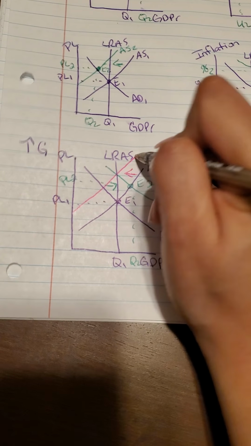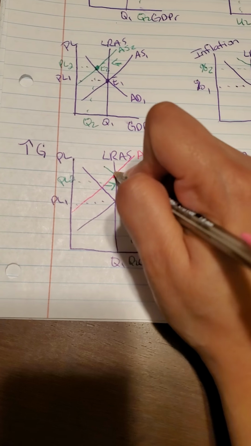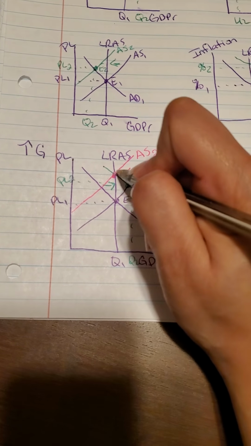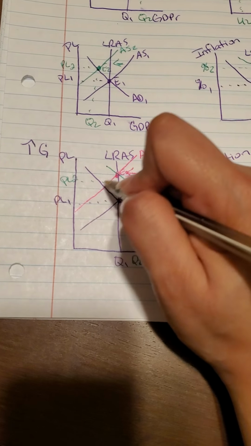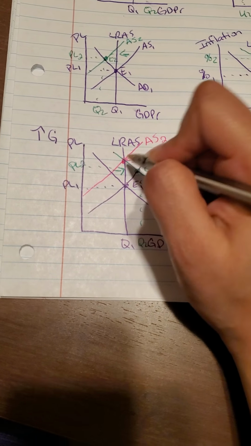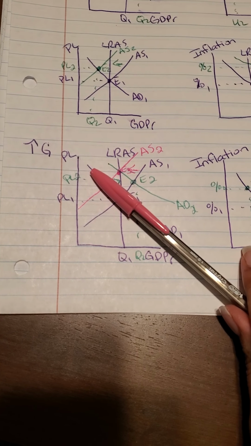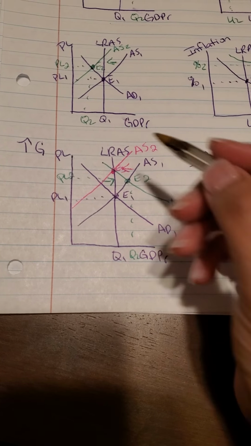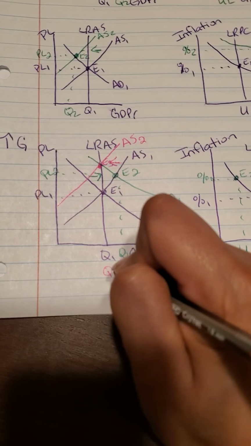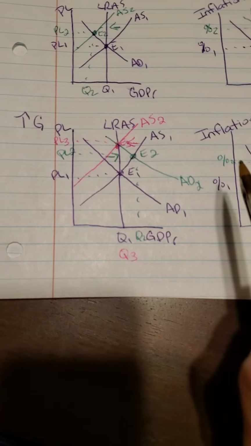So we draw our new curve, AS2. Again, our equilibrium is wherever our aggregate demand and our short run aggregate supply curve intersect. Don't get confused by this one, because this curve no longer exists once you made this AS2. So we label our new points, quantity 3 and price level 3.